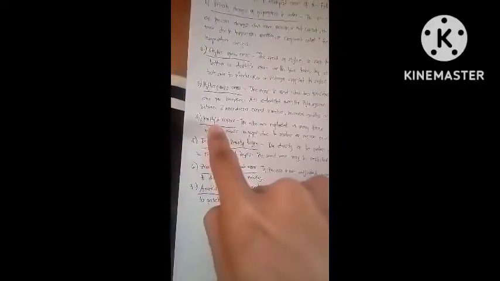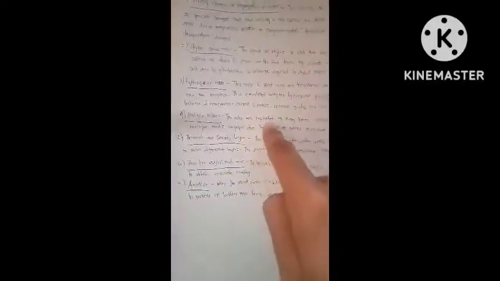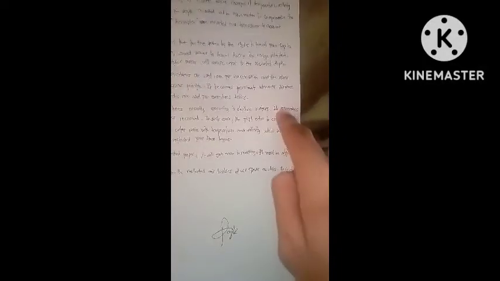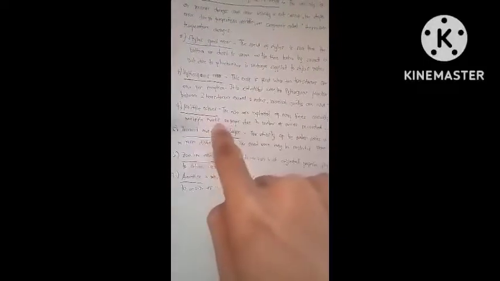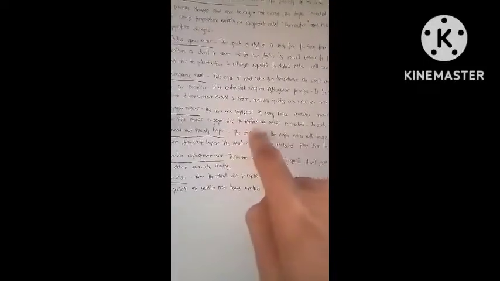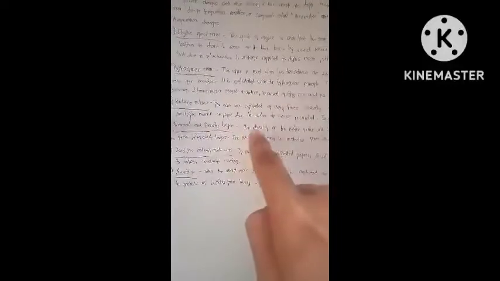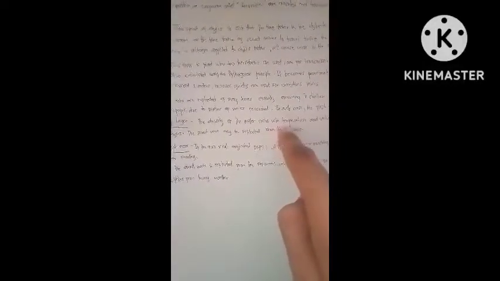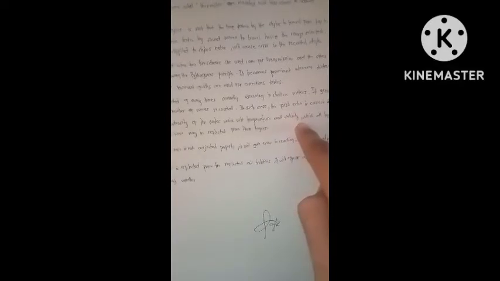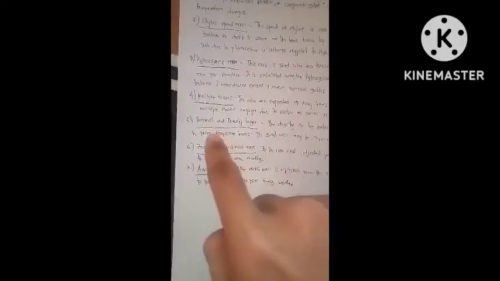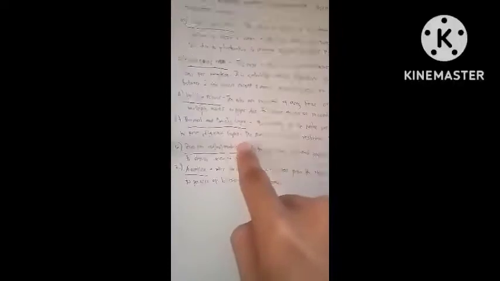Number 4, multiple echoes. The echoes are reflected many times, usually occurring in shallow water. It generates multiple marks on the paper due to the number of waves recorded. In such a case, the first echo is the correct depth. Number 5, thermal and density layers. The density of the water varies with temperature and salinity, which tends to form different layers. The sound wave may be reflected from these layers.